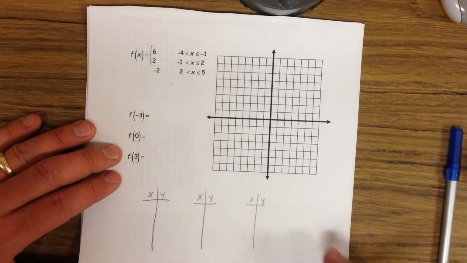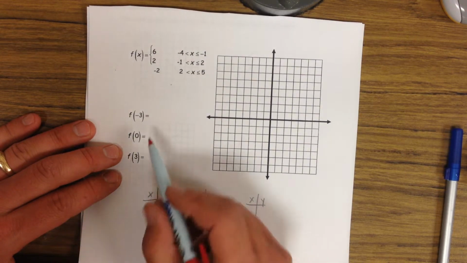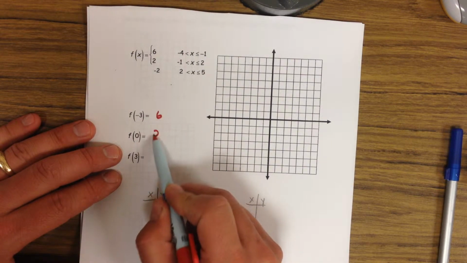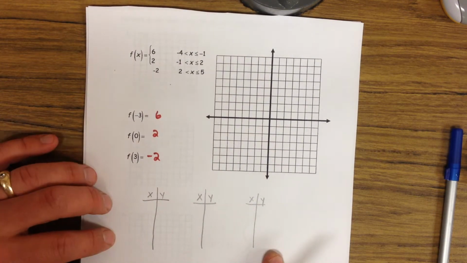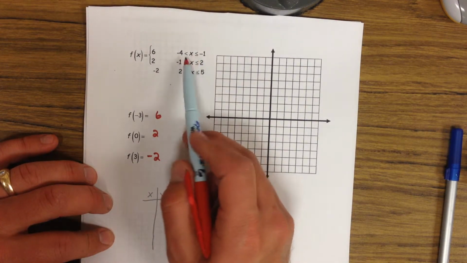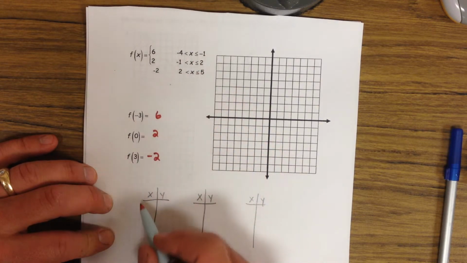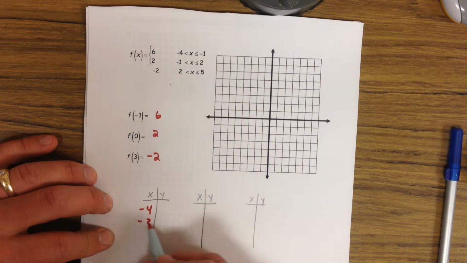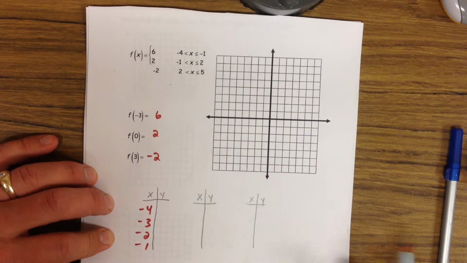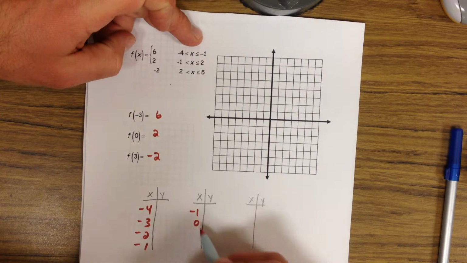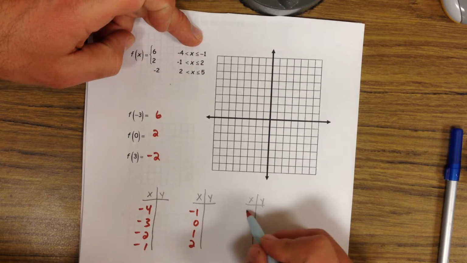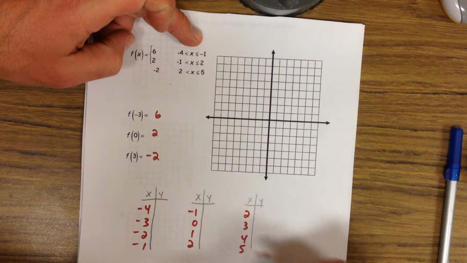Okay, so this one is just an interval, and these are all going. This is going to be 6, 2, and -6. And it doesn't really make sense to use XY charts here because if you think about it, you could put the numbers, I guess, in between -4. Those are the 4 numbers that are in between that interval. Then you have -1, 0, 1, 2, and then 2, 3, 4, 5.